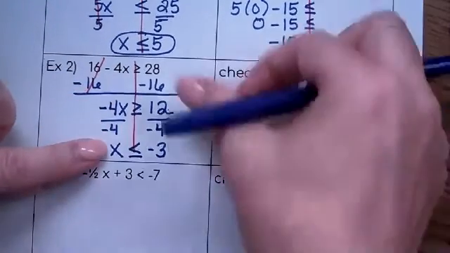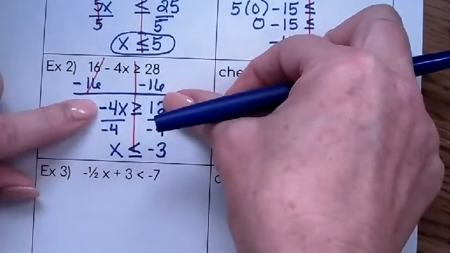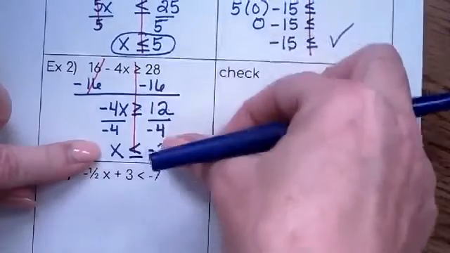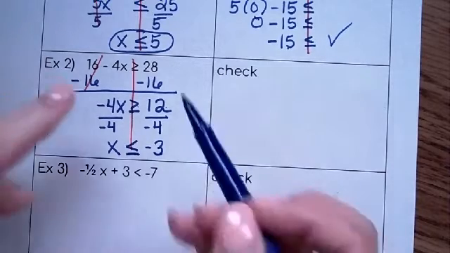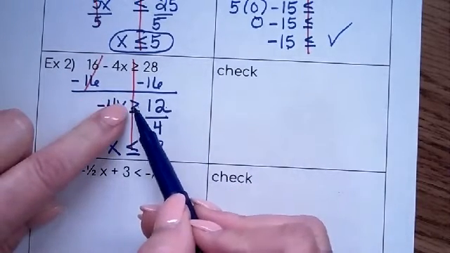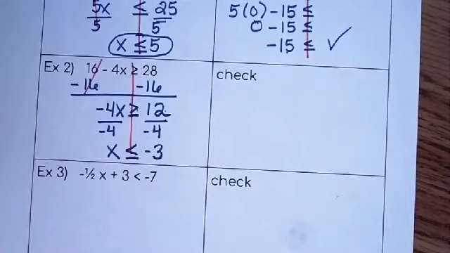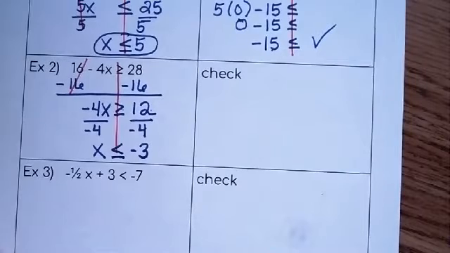You're changing the signs. So I went from negative to positive, positive down here to negative. You're changing the sign. I'm not only changing the sign of the number, I am changing the inequality sign. Okay, so it flips a greater than to a less than. If I had a less than, it would flip it to a greater than. Okay. Now, let's check it.